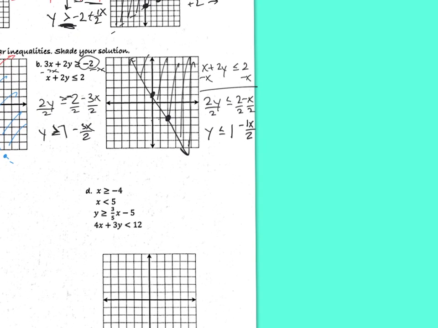So I'm going to regraph this. So I'm going to have negative 1, so we go down 1, and then from there we go down 3 to the right 2. And this is a solid line, so it's really close to what I had. It's just down 1 and greater than.